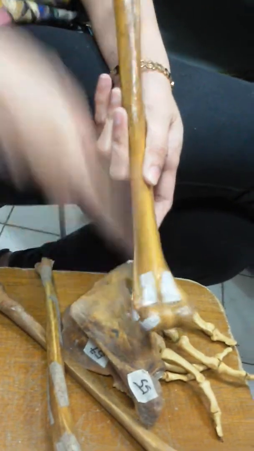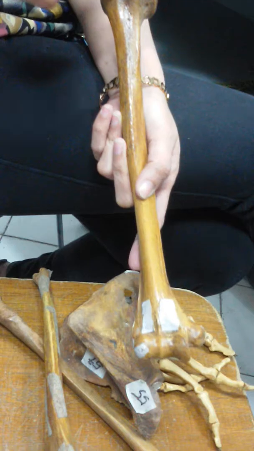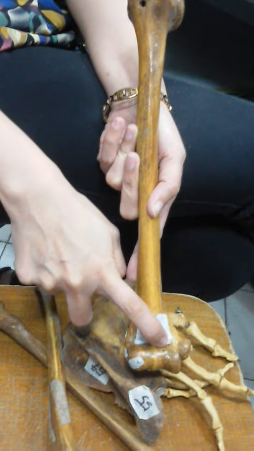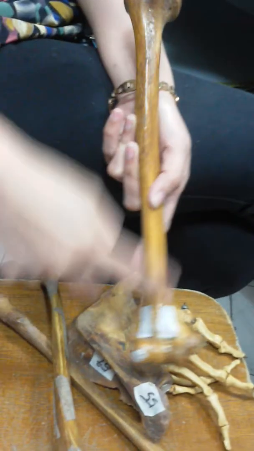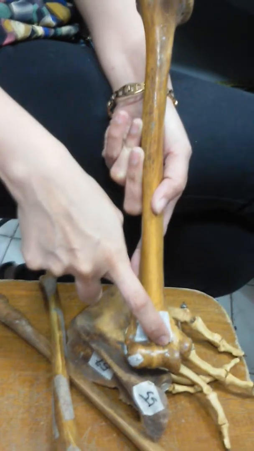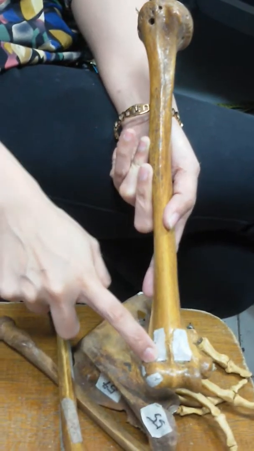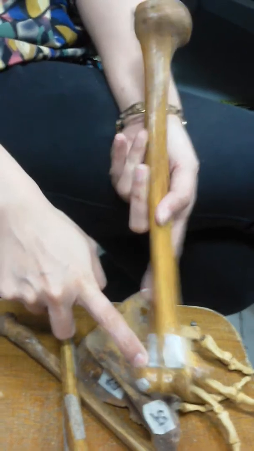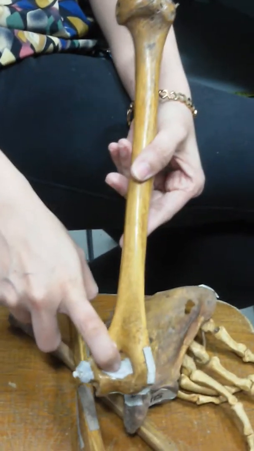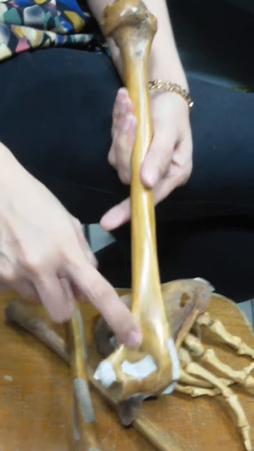So, anterior part, meron kayong makikitang dalawang fossa. Okay. So, coronoid at saka radial fossa. Paano mo malaman kung ano yung coronoid? Aligned with the head is the coronoid fossa. Tingnan niyo yung head. Kapag nandito yung head, ito yung coronoid. Tapos, syempre, ito na yung radial fossa. Okay? And this is your olecranon fossa. Ito yung nasa likod.